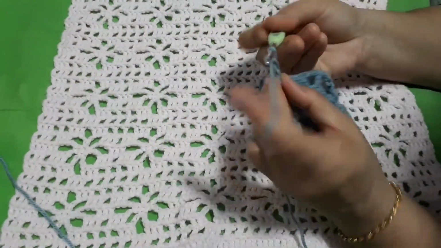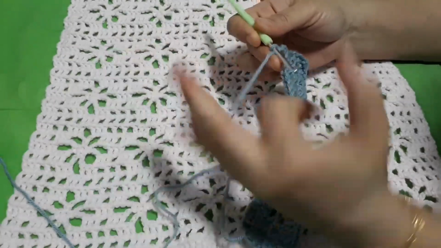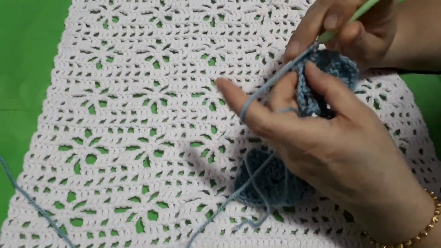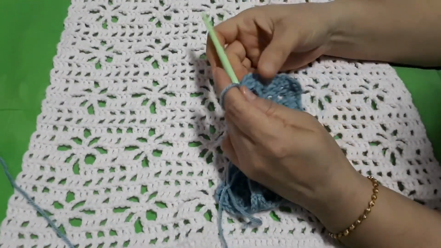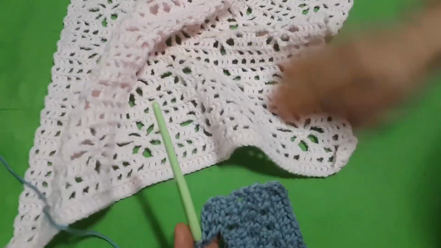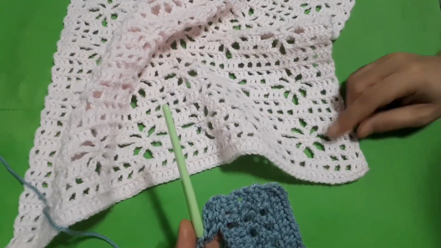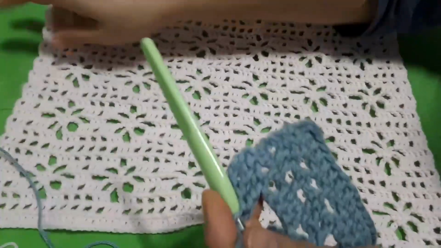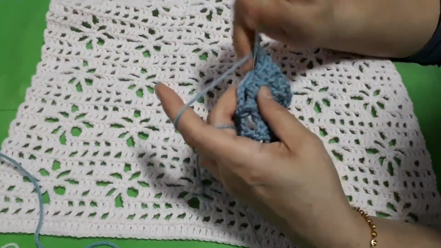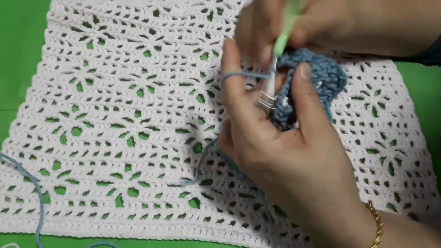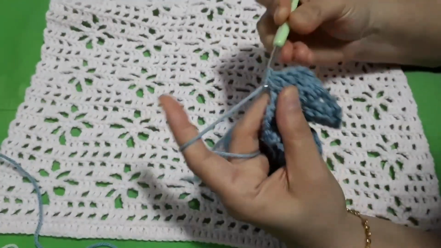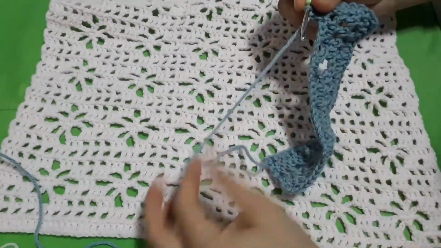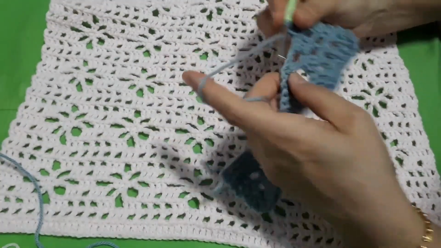So we chain 2 and turn the work and make the edge by doing 2 double crochet here. Now this time we don't have an empty square on the edge. You see we have reached the 4th row, so here we don't have one, so continuously we'll be doing 5 double crochet. So this is chain 2 and then 4 double crochet. So we have already done 2, so in this chain space we do 1 double crochet and in the next stitch 1 double crochet.